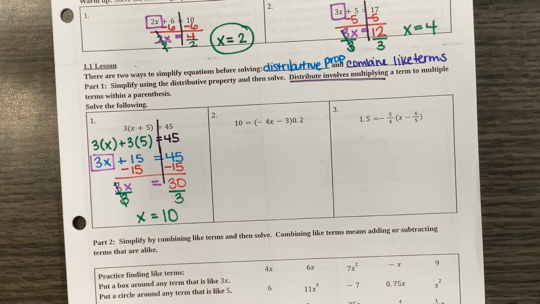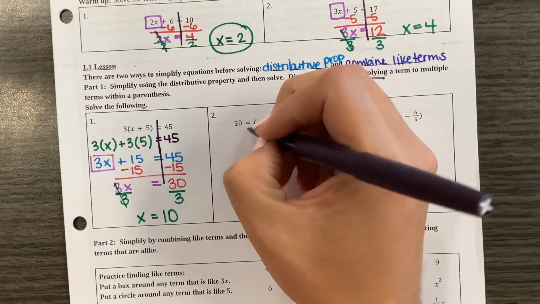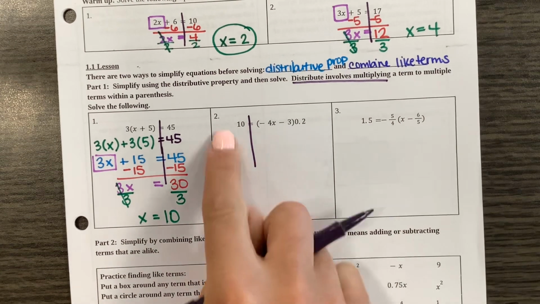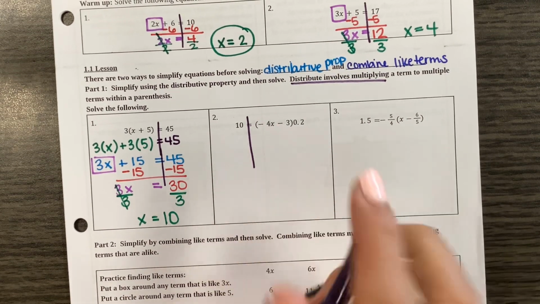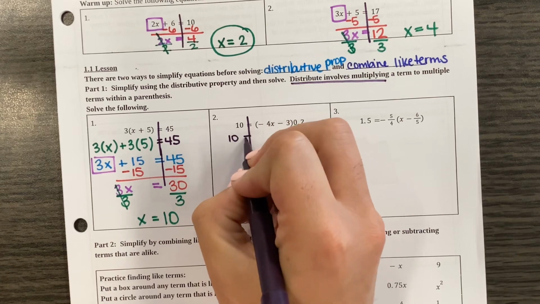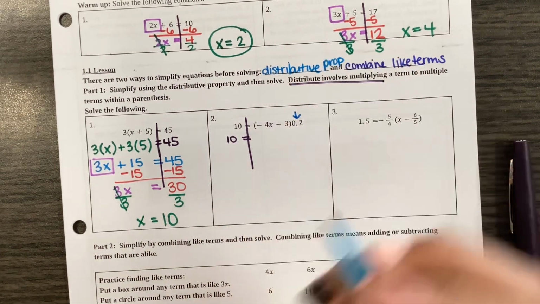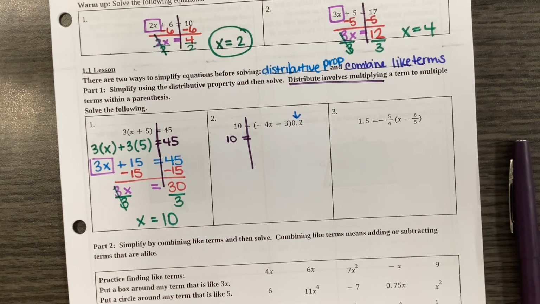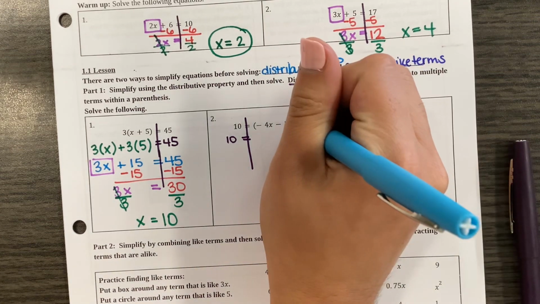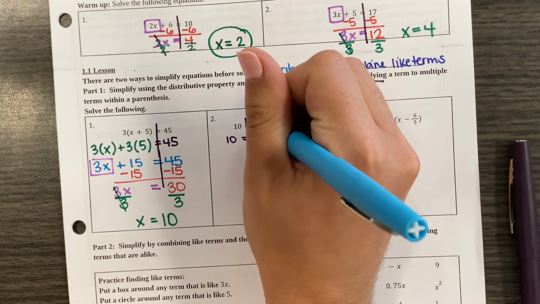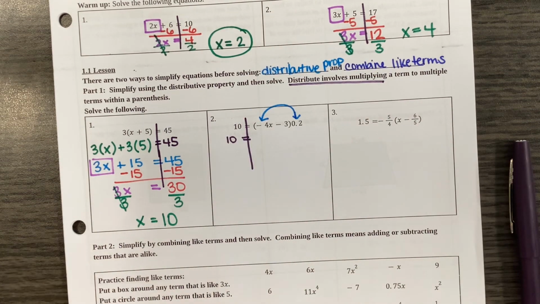I like to call it my rainbow method. So I'm going to draw my line. This one's a little bit different. My parentheses is on the other side. That's fine. I'm going to drop my 10 down, equals. The number this time that I'm distributing is that 0.2. It's on the back side. Again, perfectly fine. I'm going to take that 0.2 and I'm going to distribute to my first friend out front.